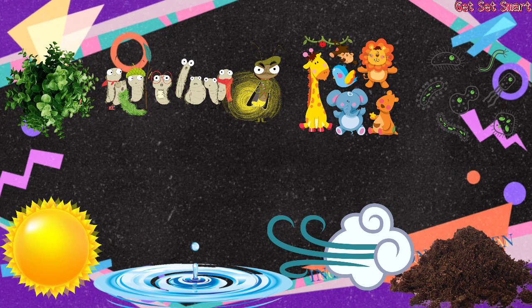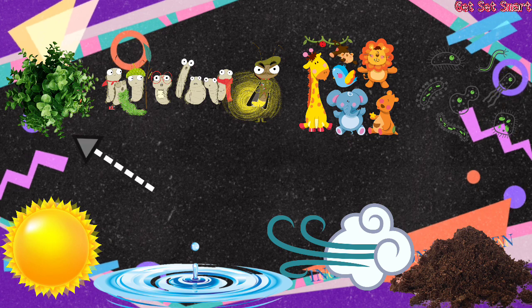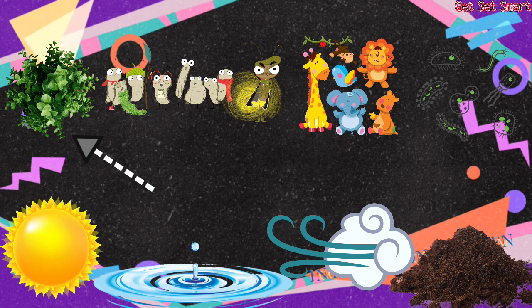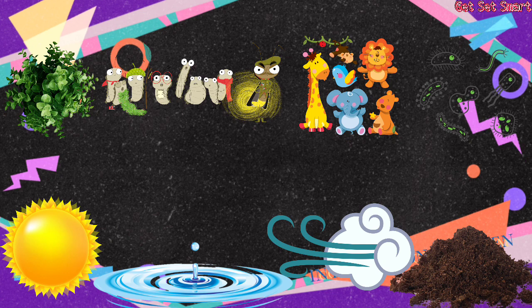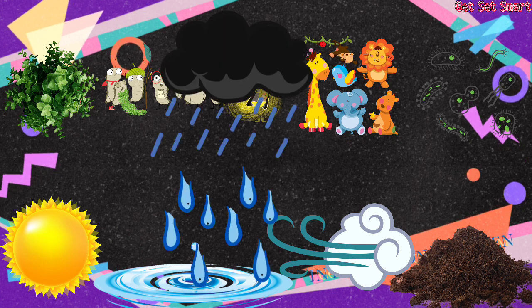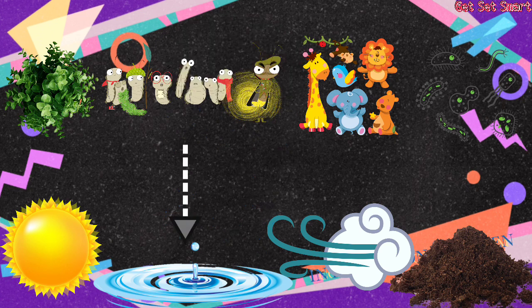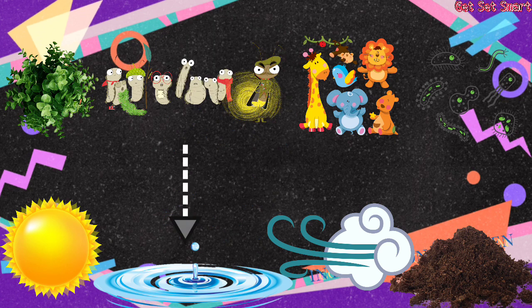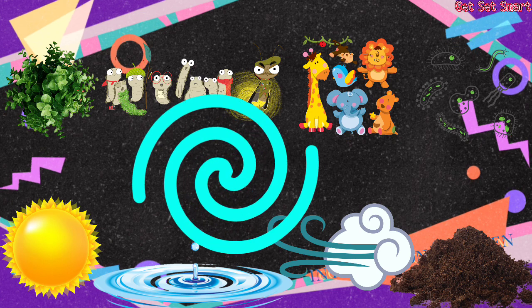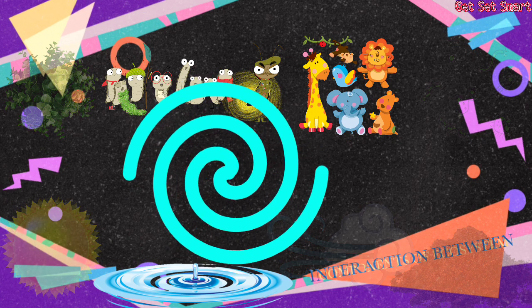Suppose if in a certain place there is abundance of plants and trees, that means there would be a lot of transpiration of water through the leaves of trees. Henceforth there would be much more cloud formation and there would be much more rainfall. That means the water level of that particular area will be rich. In this way biotic and abiotic components of ecosystem are interrelated to each other in many ways.